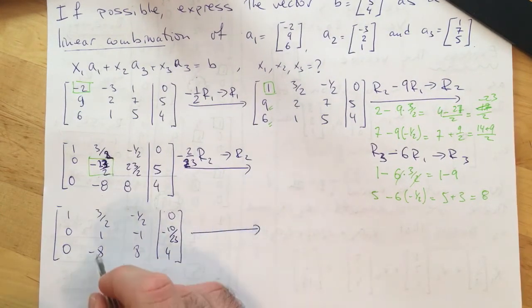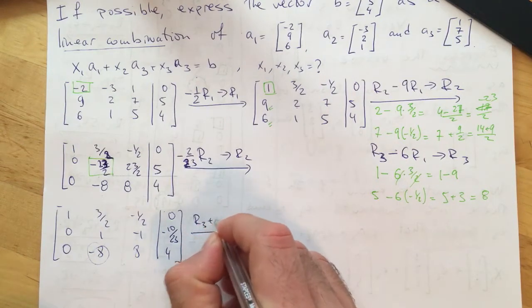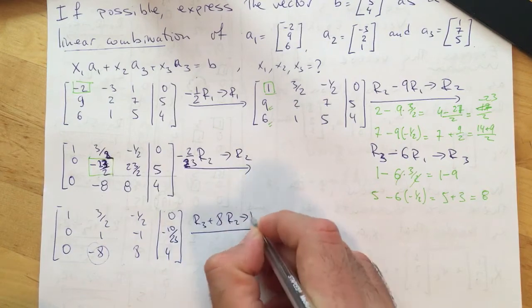And finally, eliminate this term right here, so that's row 3 plus 8 times row 2 becomes the new row 3.